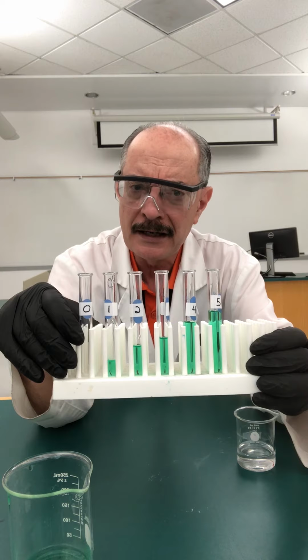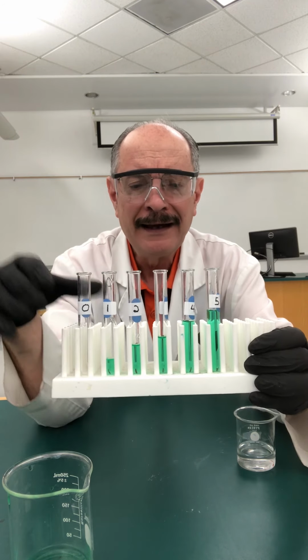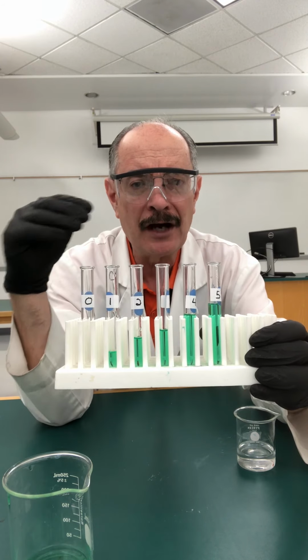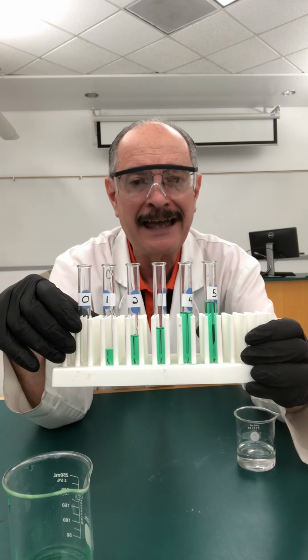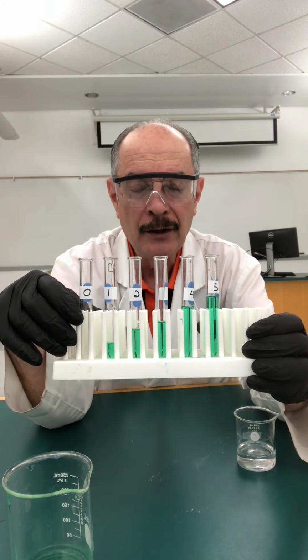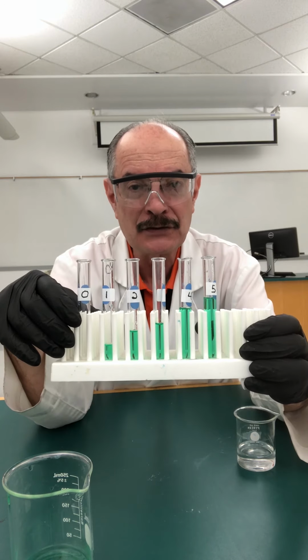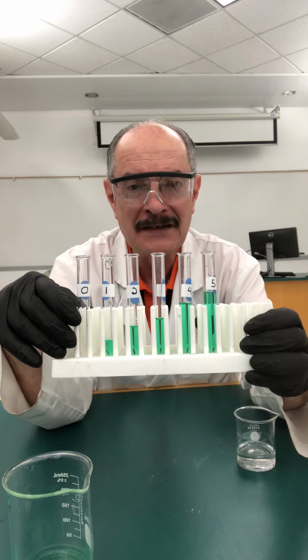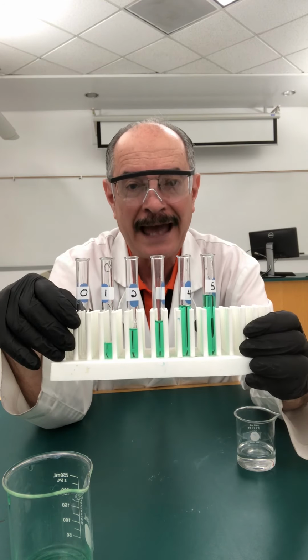And again, I don't know if I mentioned this before, but because these are dilute solutions, we're not concerned about the volumes not being additive like we were when we made the initial test solution. And so for that reason, we're going to assume that in this case, the volumes are going to be additive.